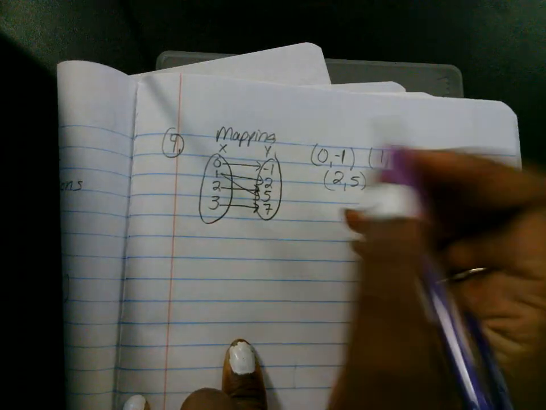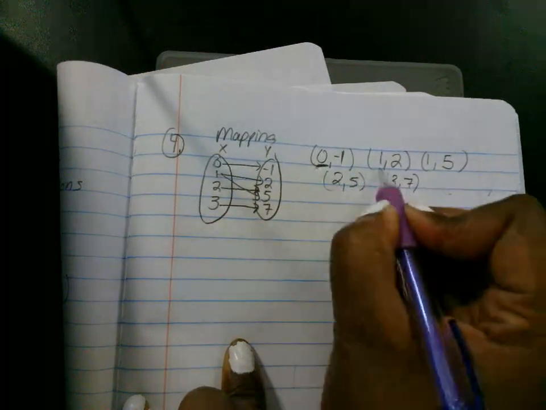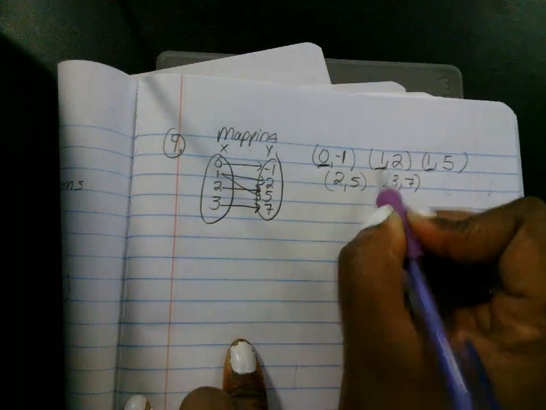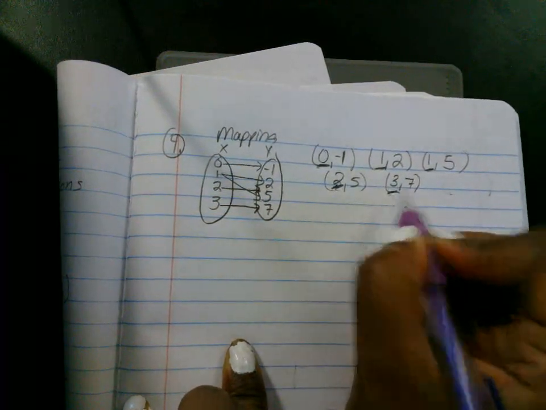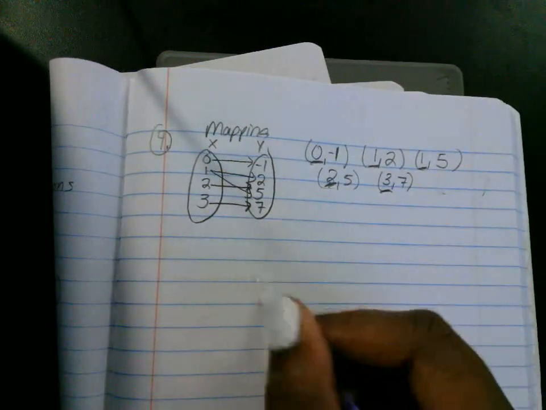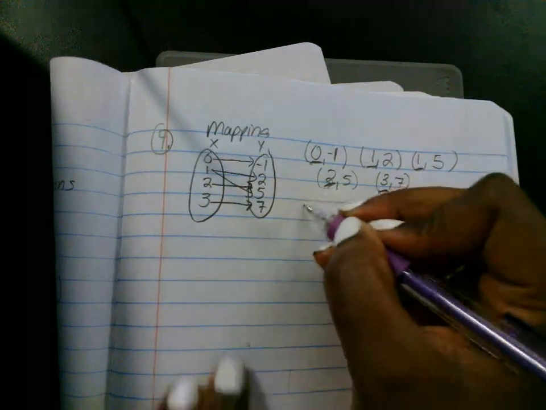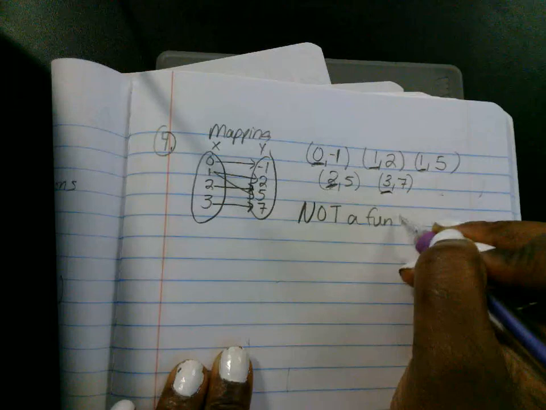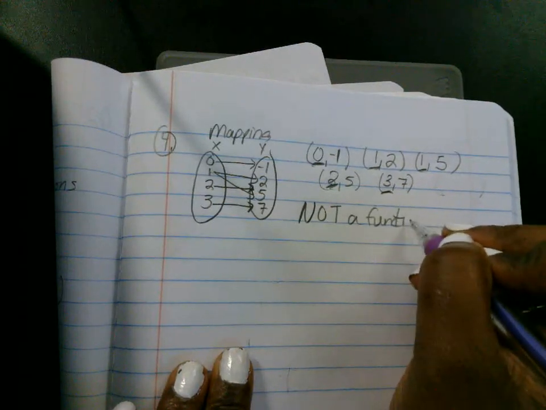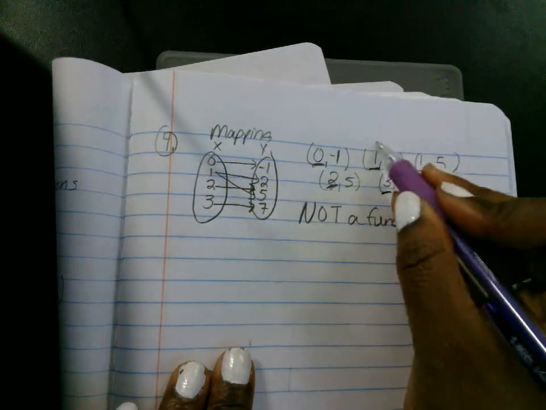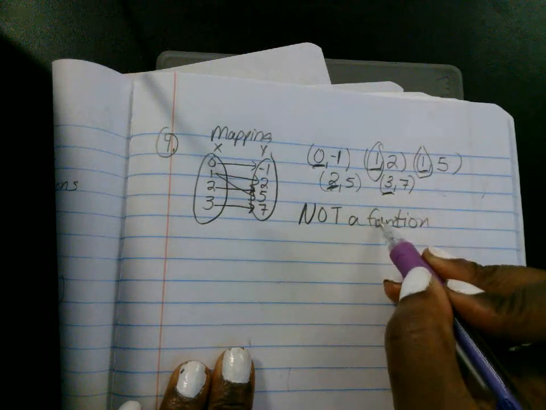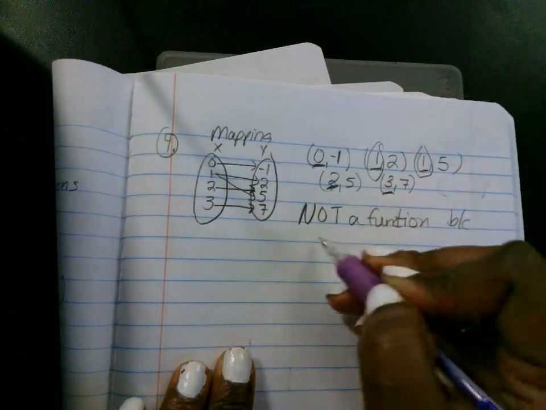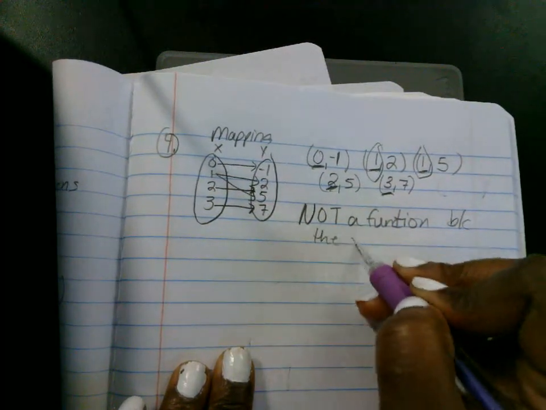All right, so now let's look at just the x values. Just the x's alone. Is this a function? Yes or no? No. Why is this not a function? Because the x repeats. Which x value is repeating? 1. These right here repeat. This is not a function because the x value repeats.